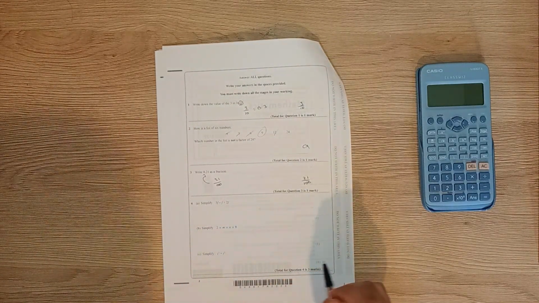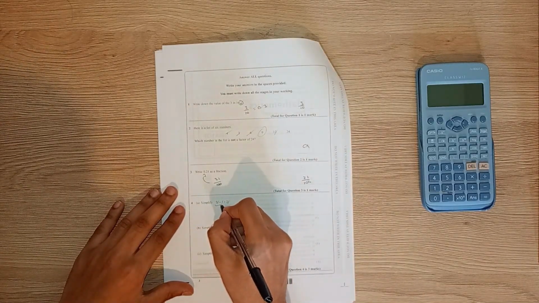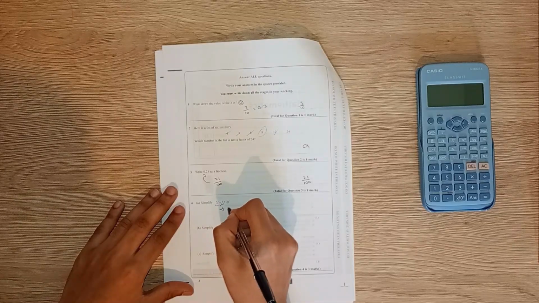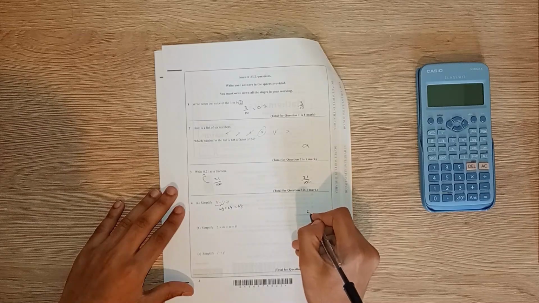Second, we've got 5f minus f, so that's our first one. 5f minus f is 4f. And then we've got plus 2f, that's going to be 6f. Simple like that, not too hard.